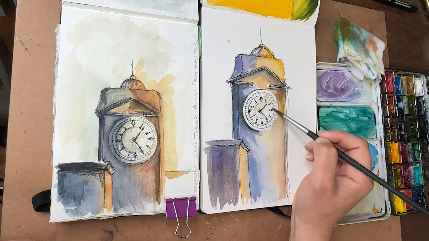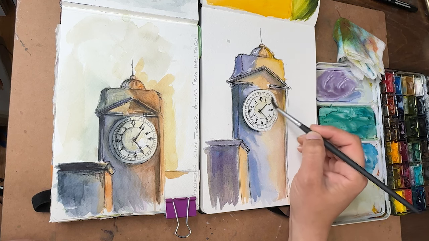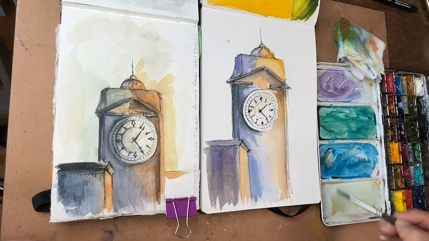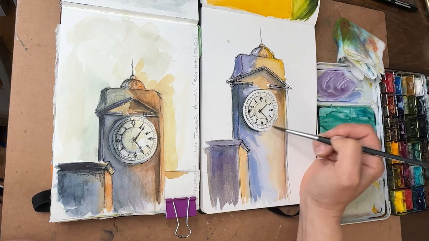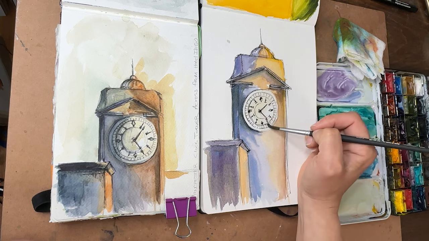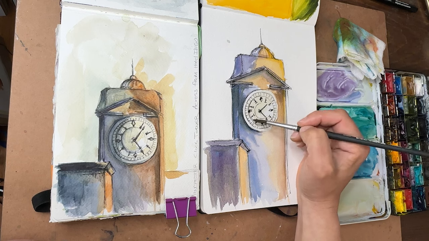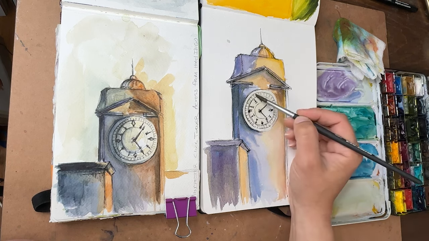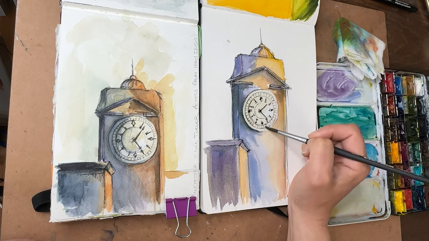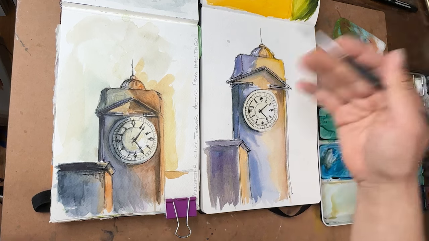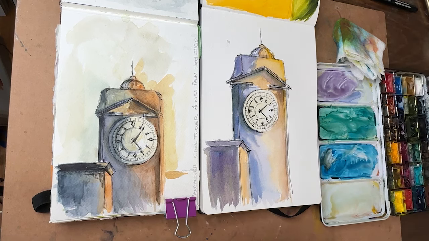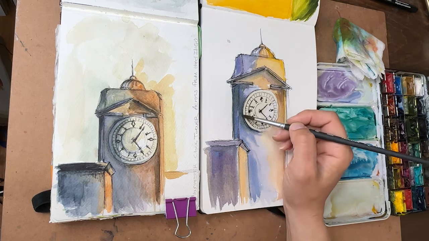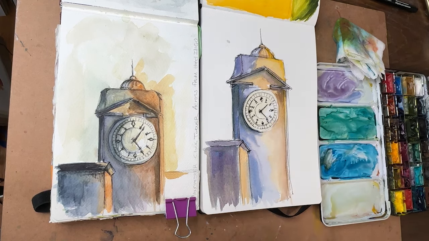Feel free to leave a spot or two of just pure white paper, because a lot of the clocks are often also kind of giving off a little light from behind them. At night, you can definitely see it. But even as the sun starts to fade. All right, and then as we create shadow around here, it starts to push the clock out a little bit, which is great.